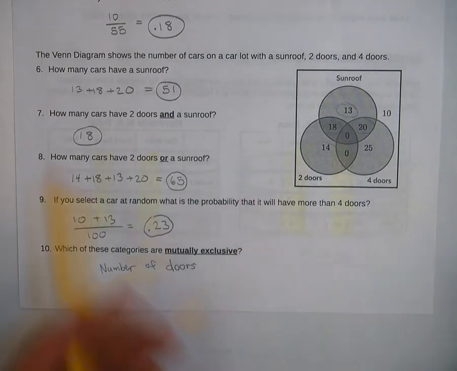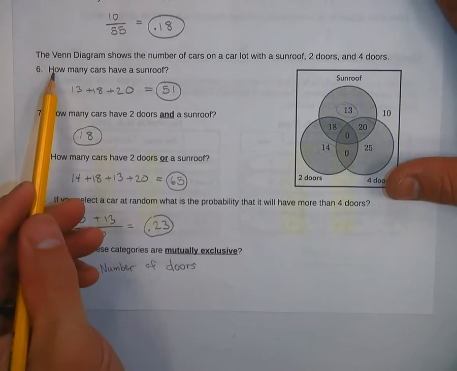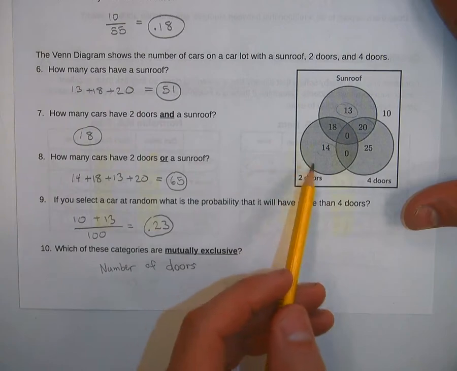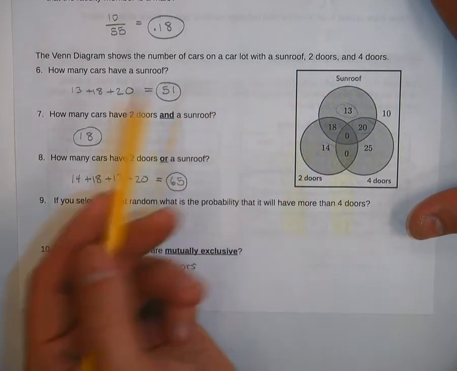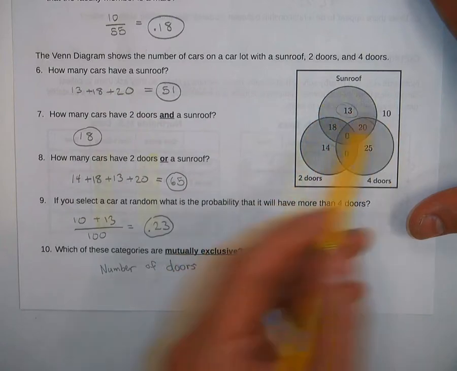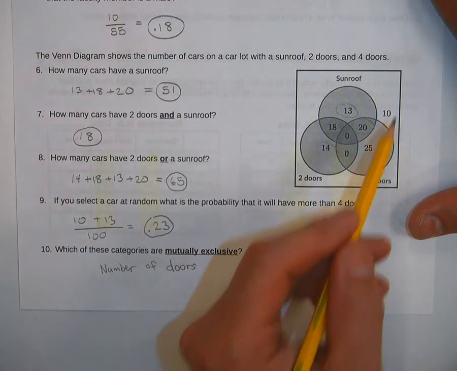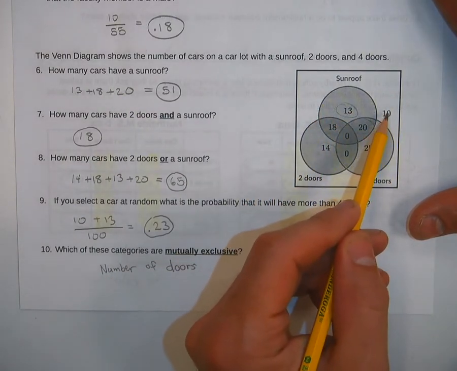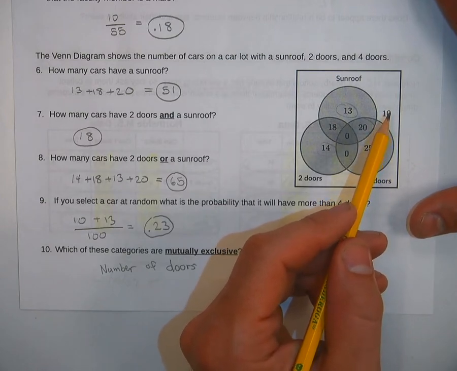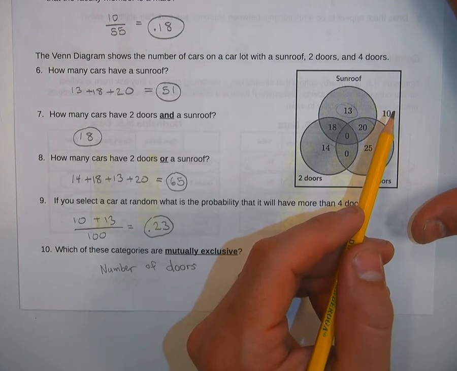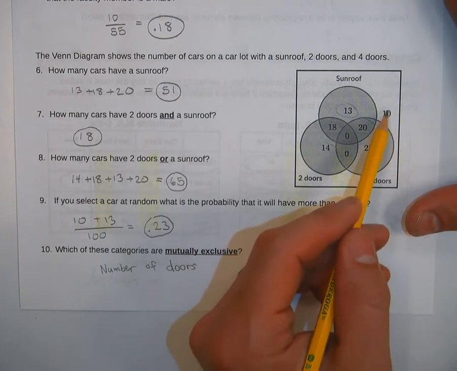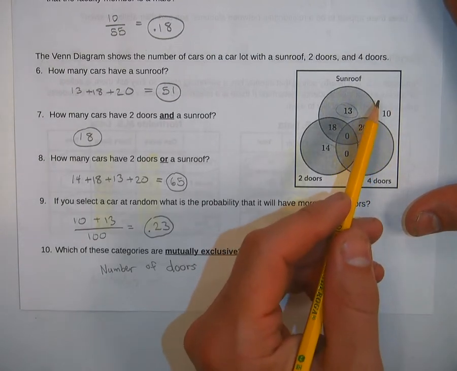But yeah. Venn diagrams. How many cars have sunroof? So we've got a couple different categories going on here. So these are cars in a car lot. Some have sunroofs, some don't. Some have 2 doors, some have 4 doors, and it actually looks like some have other, which I'm assuming is more than 4 doors. 3 doors seems kind of weird. 1 door seems like the Batmobile. So let's assume that these out here are more than 4 doors. All right.